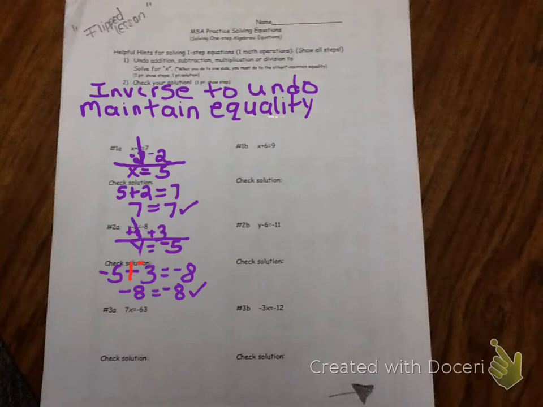So now once again, pause the video and then try number 2B, y minus 6 equals -8 on your own. All right, now on to example 3A. This is a multiplication example. It is saying 7 times x equals -63.